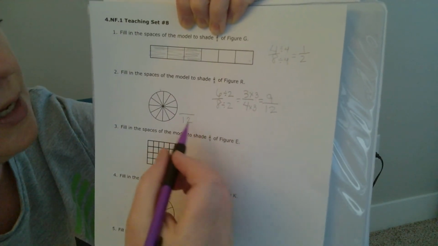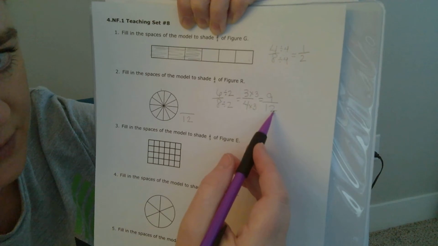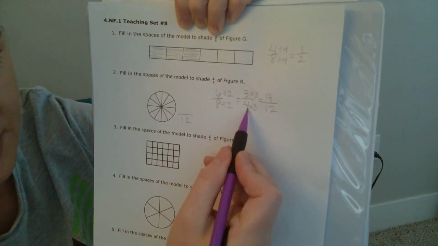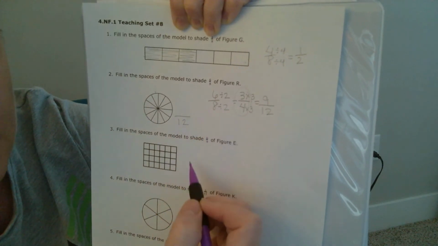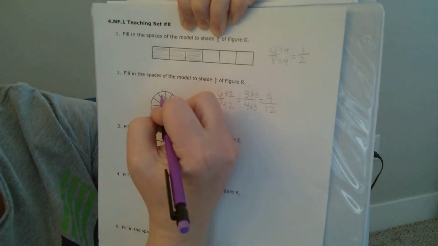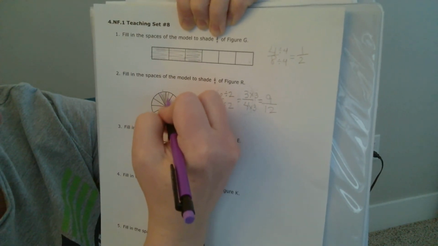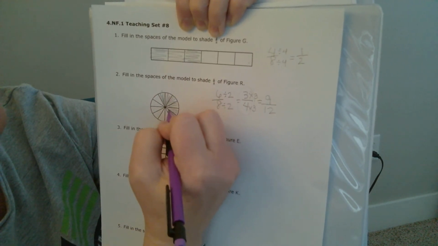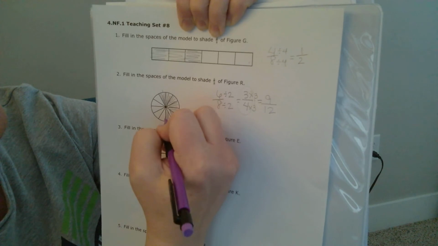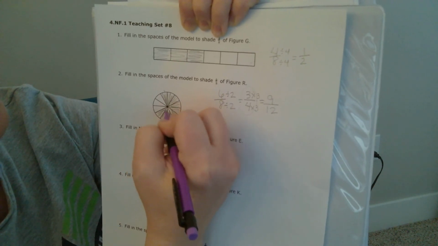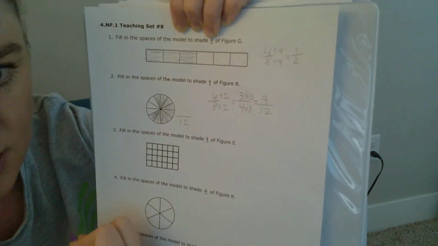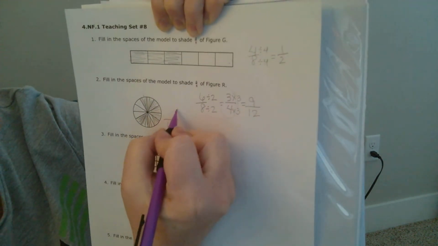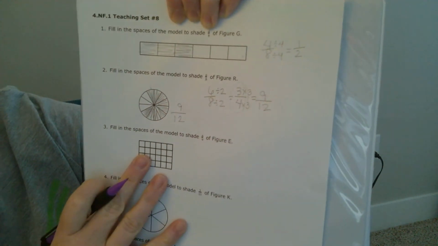So if I fill in 9/12, that's going to equal our 3/4, which equals 6/8. So 9/12. I'm going to fill in 9. 1, 2, 3, 4, 5, 6, 7, 8, 9. And there you have 9/12, which equals 3/4. So 9/12. And number 3.